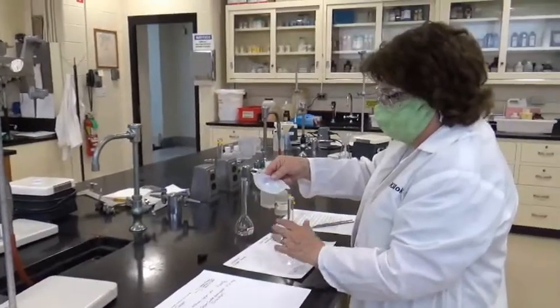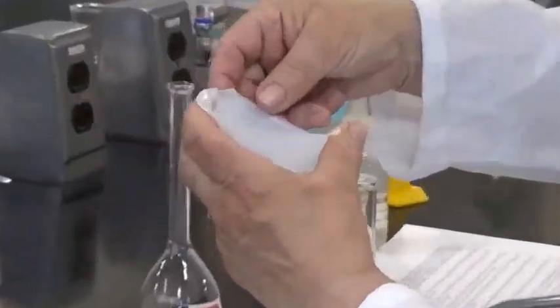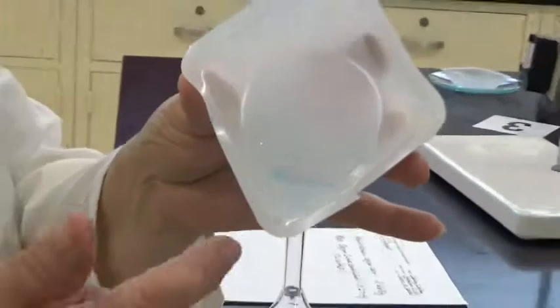And we have to carefully transfer the unknown to the volumetric flask. Now we don't want to drop any, so you have to be very patient. Did a good job. Now, see, there's still some in there.